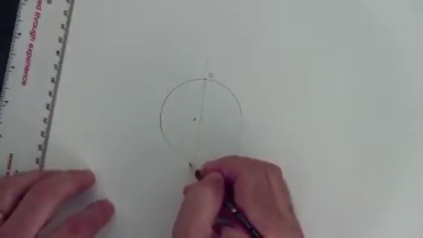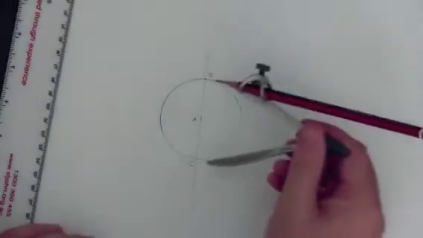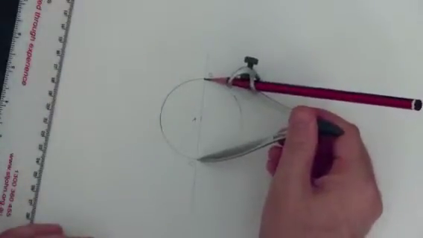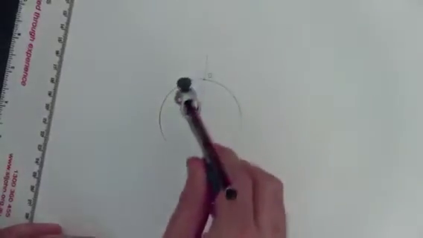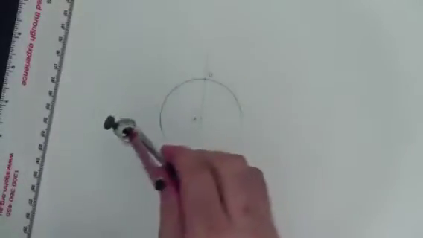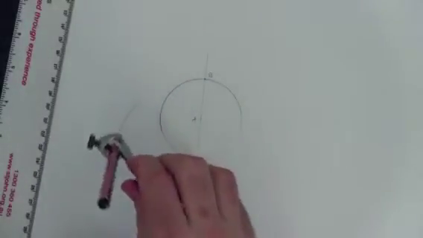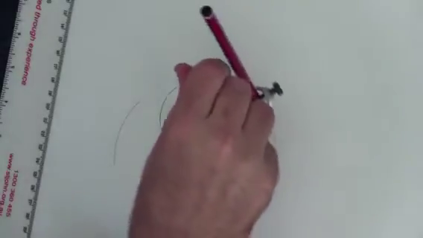So I've got a new point C down here. Then, take the compass, make sure the radius of the compass is set to the radius of the circle, and with the point of the compass on this new point C, I'll draw a couple of arcs, one down there, one over there.